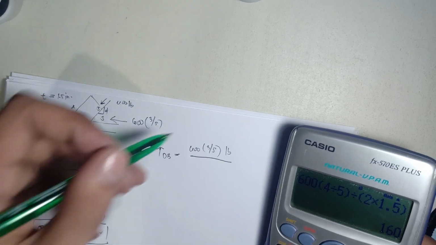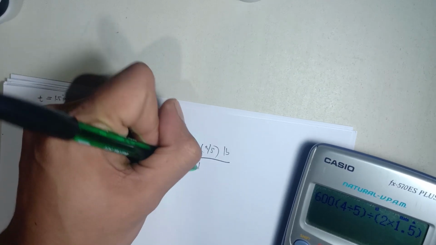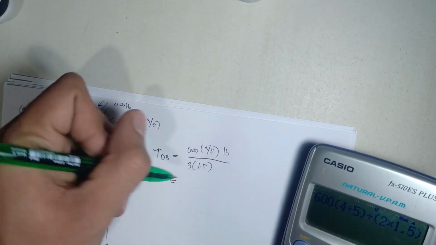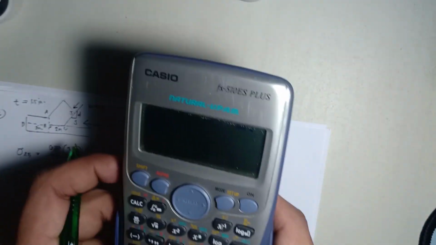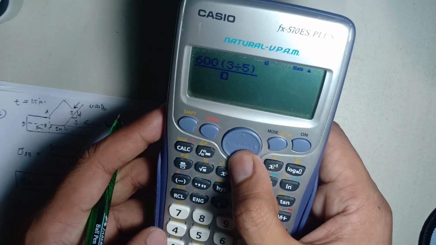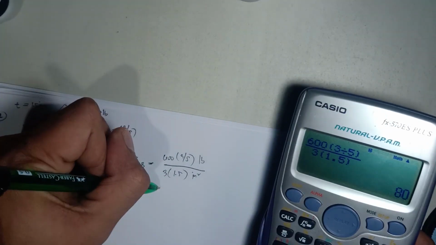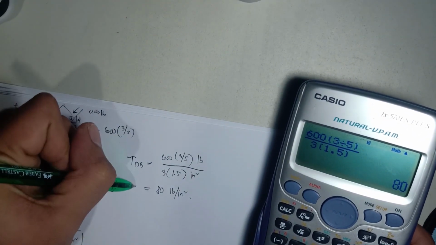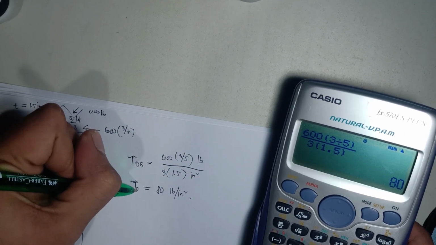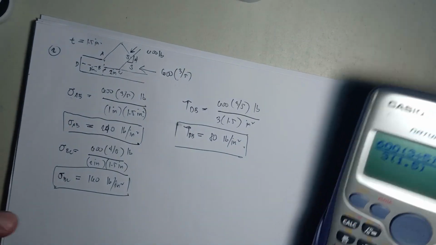This is 3 inch, guys, sa DB, no? So, sana nakikita nyo. This is 3 times 1.5. So, naka-square inch nito guys, no? So, ang value niya is 600 times 3/5 all over 3 times 1.5. Then, yung value niya is 80 pounds per square inch. DB. Ayun. So, yan yung para sa number 2.